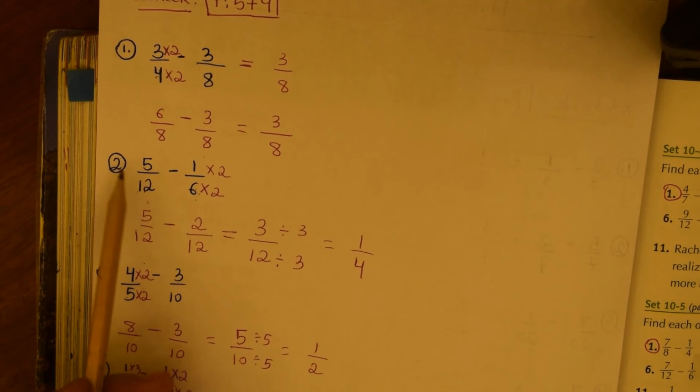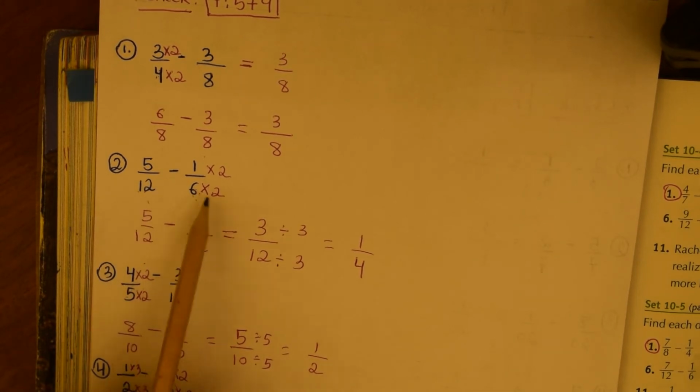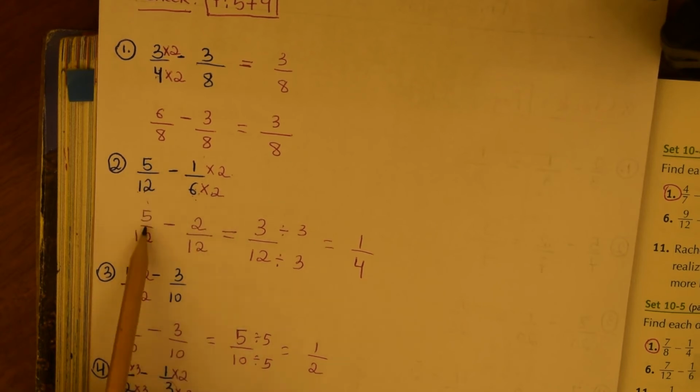Here for the second one, I have 6 and 12. How can I make the 6 12? I will multiply the 6 by 2 to give me 12. I will multiply up and down. This fraction will go down. 1 times 2 equals 2 and 6 times 2 equals 12. Now I have like denominators. I will put 12, 12, 12 and I will subtract the numerators. 5 minus 2 equals 3.